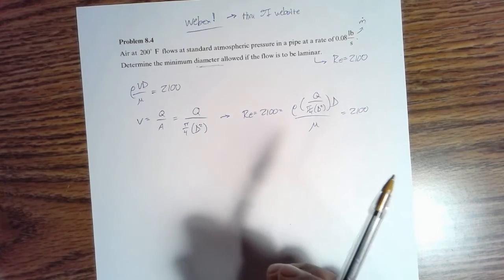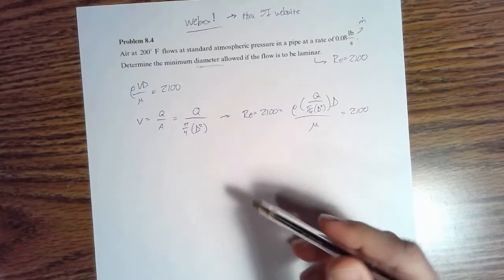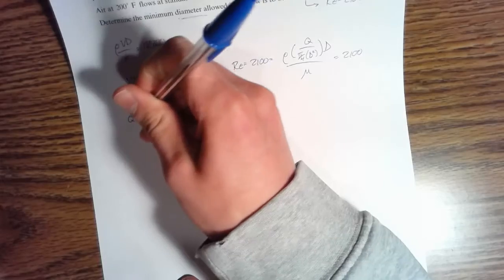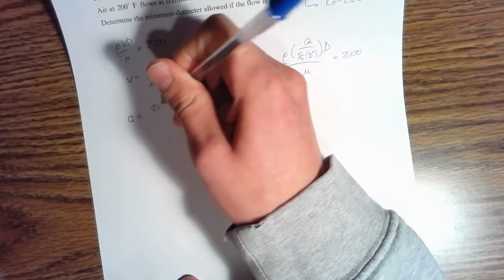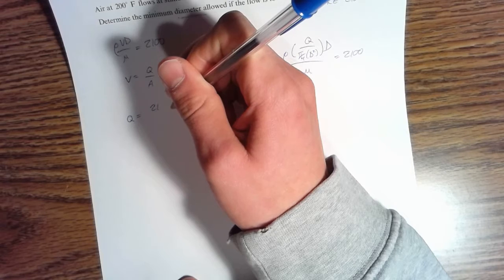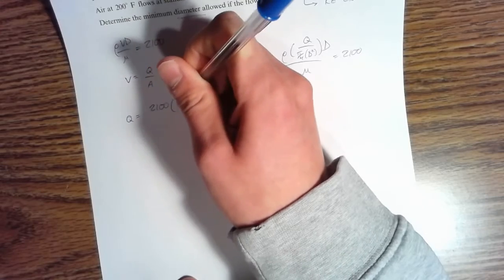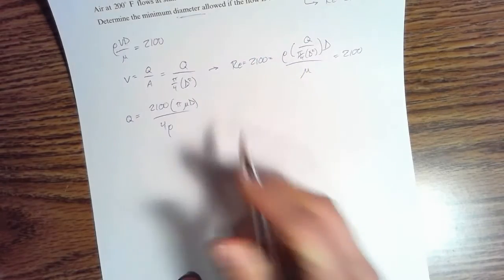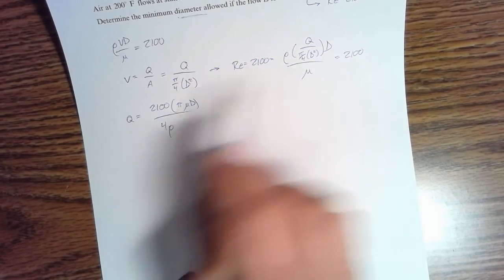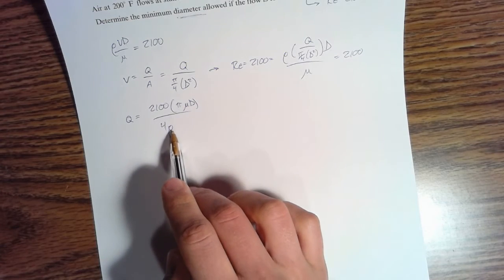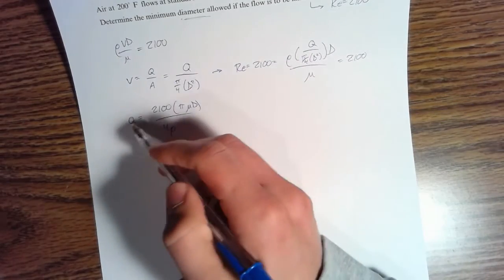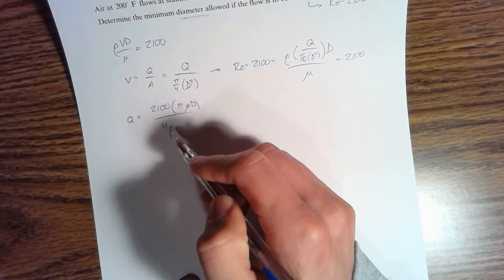This can be simplified a little bit, and we can rearrange. Q is equal to 2100 times pi mu d over 4 rho. We'll come back up here once we have more of the values we're looking for. So we want to get this Q into variables that we already have over here.